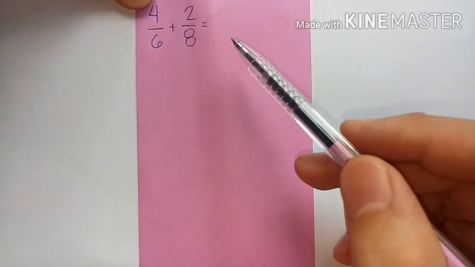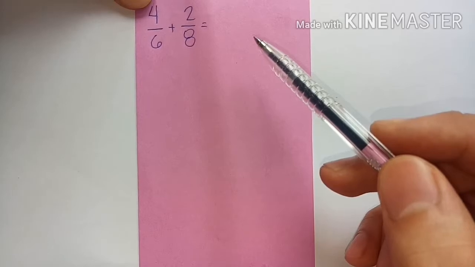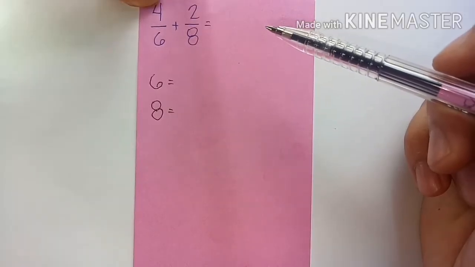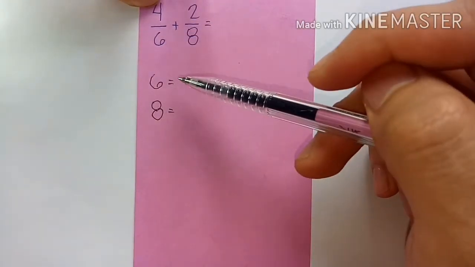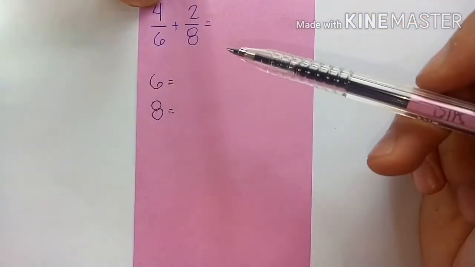Nitong dalawang fraction na ito, susulat natin dito para magkatulad na sila ng denominator, or sila na ngayon ay magiging similar fractions. Now, we are going to find the LCM or least common multiple of the denominators 6 and 8. So, nakasulat na sila dito. Ito yung denominator na 6. Ito naman yung denominator na 8.